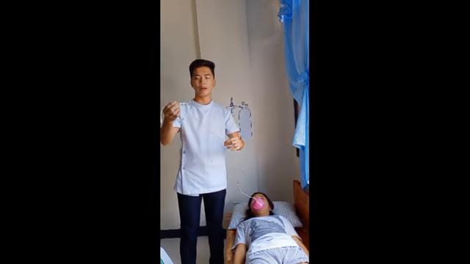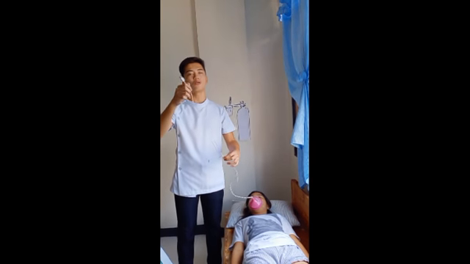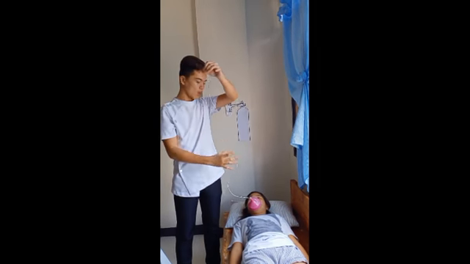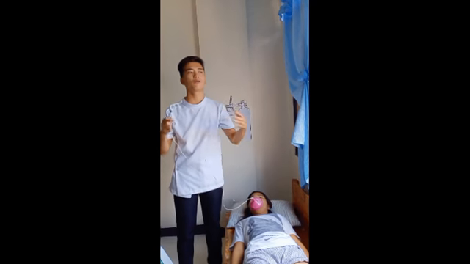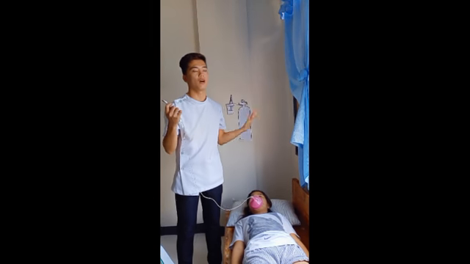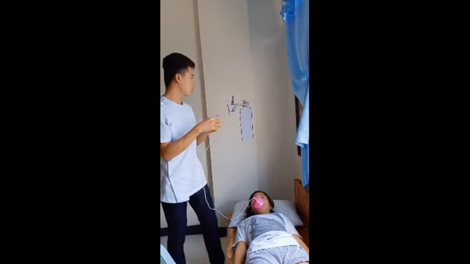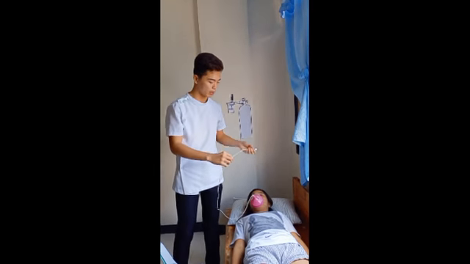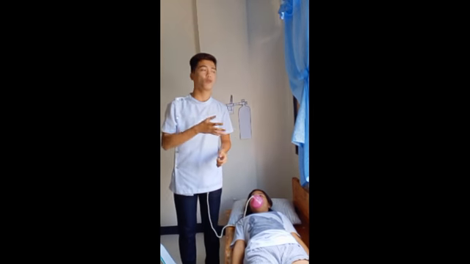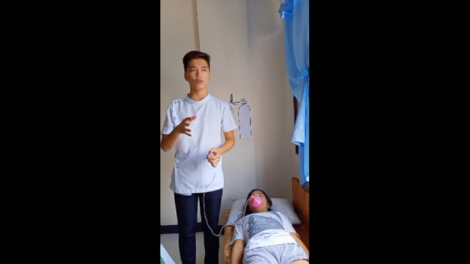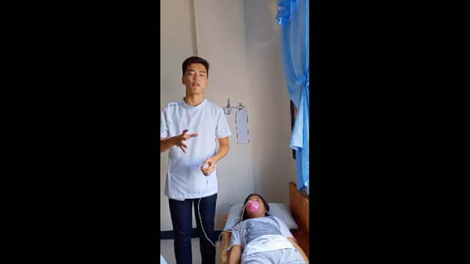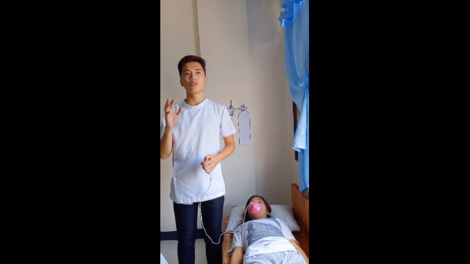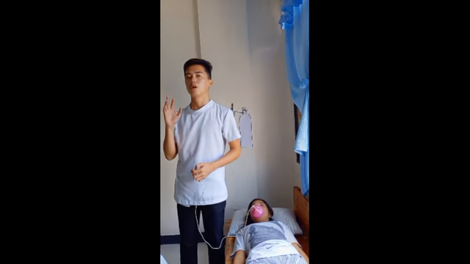By using this, the air goes through the mouth and nose of the patient, and you put this in the humidifier bottle, to help with easy breathing for the patient with difficulty breathing.